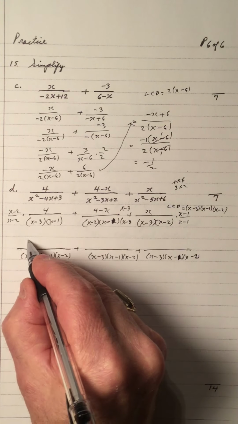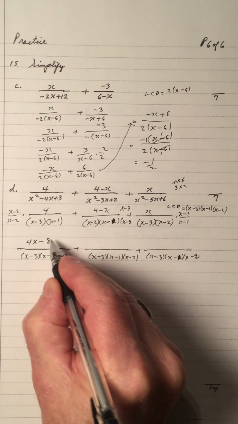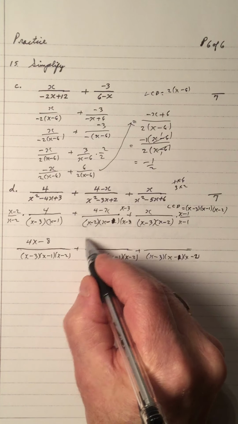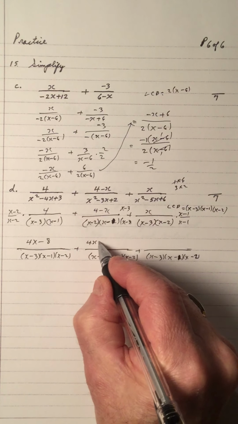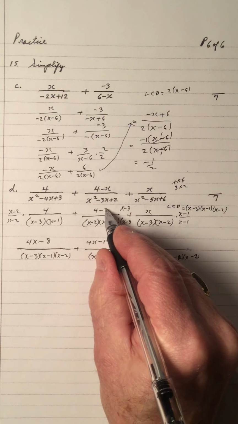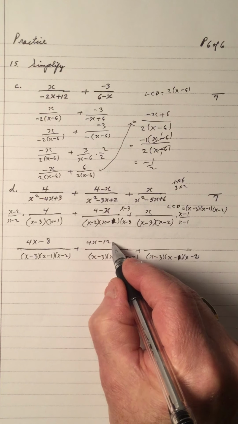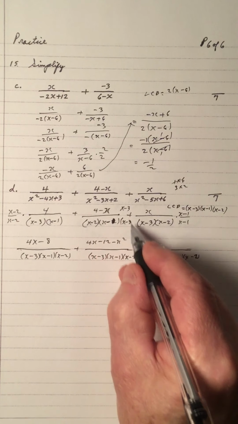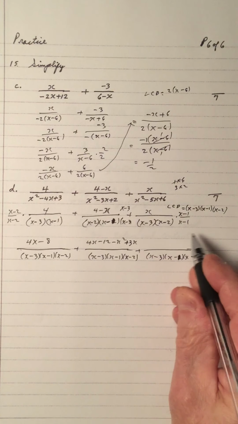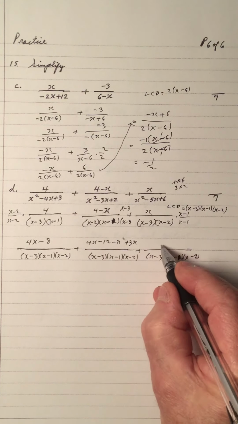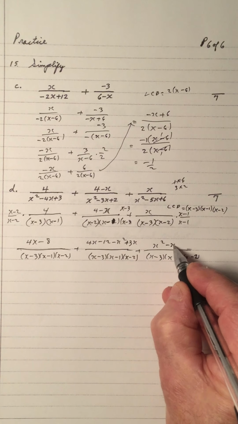So multiply 4 times x minus 3. 4 times x, 4x. 4 times negative 3, negative 12. Negative x times x is negative x squared. Negative x times negative 3 is plus 3x. And we multiply x by x minus 1, that is x squared minus x.